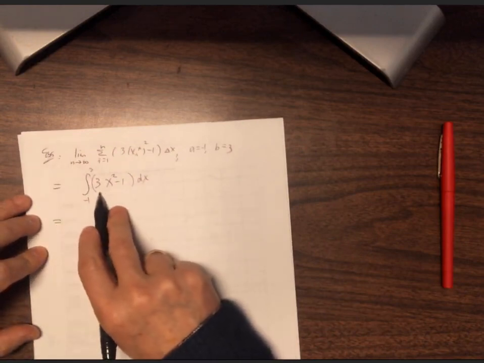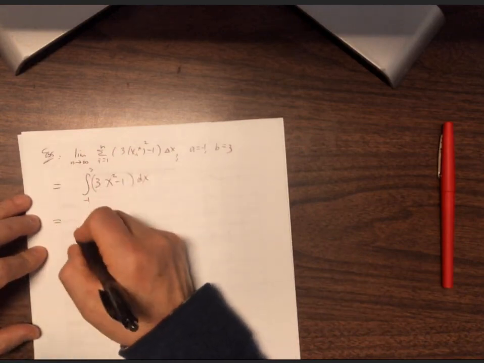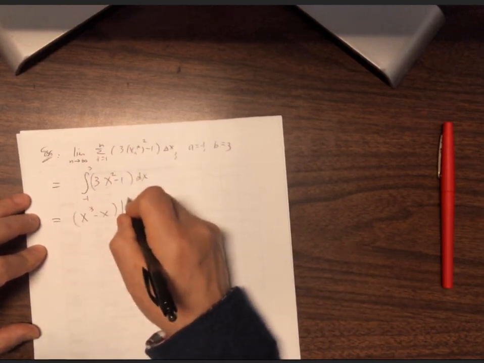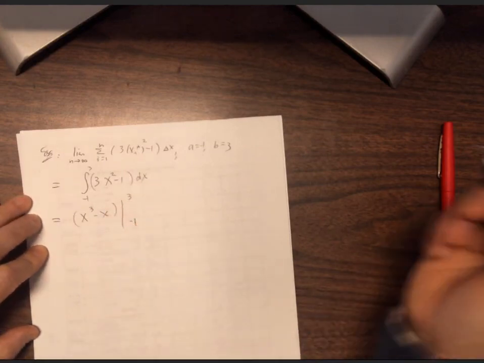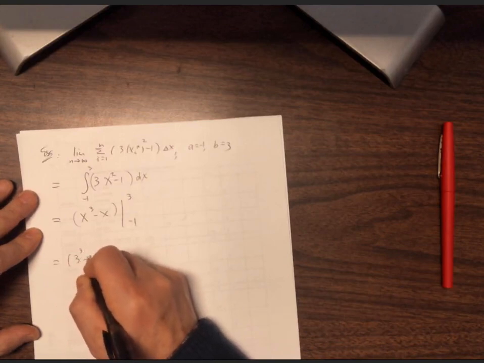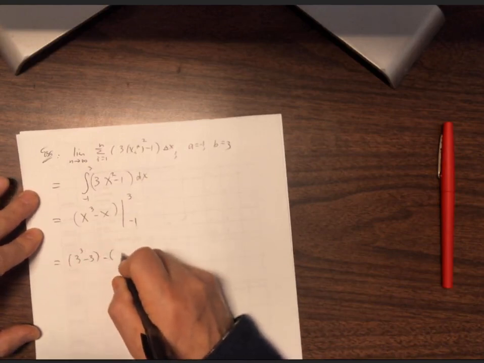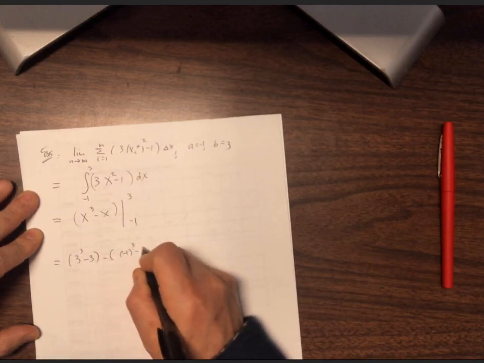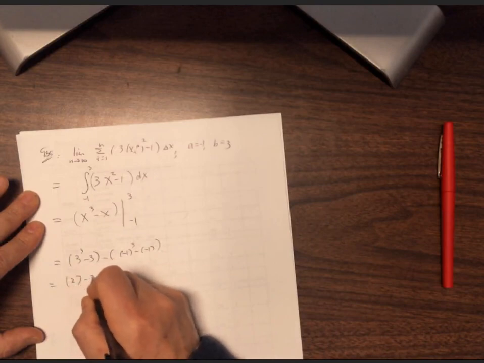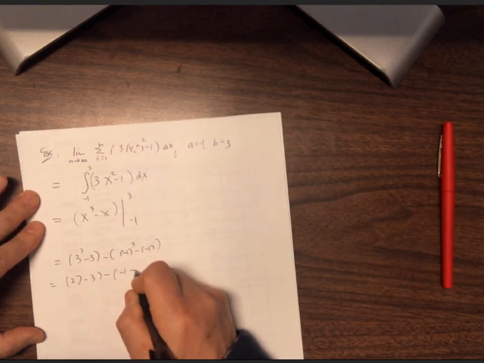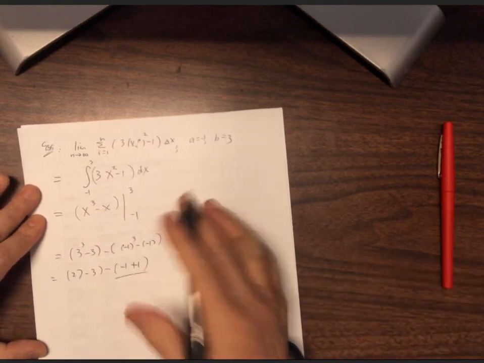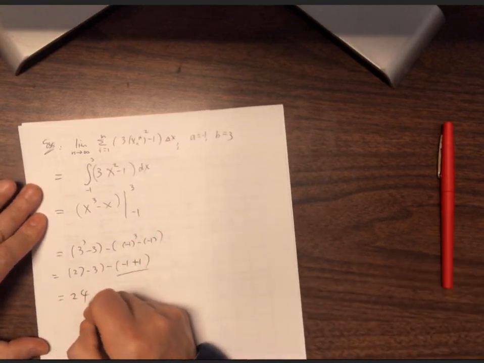We find the antiderivative. This one is really simple. It's just x to the third power minus x. Then plug in the upper limit for x, plug in the lower limit for x, and simplify. 27 minus 3 minus -1 plus 1. That's 0, they cancel each other, so it's 24.